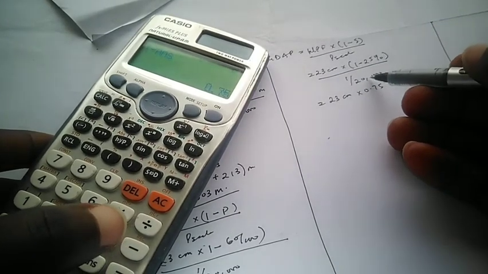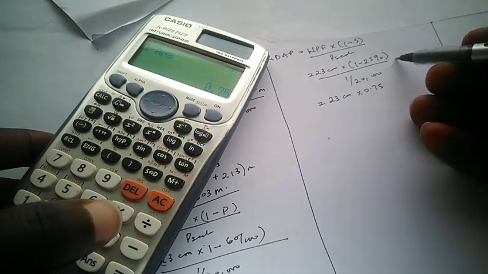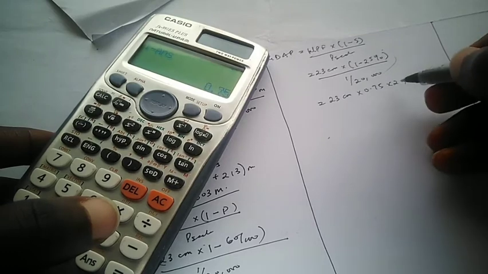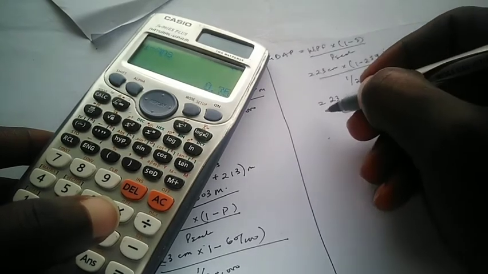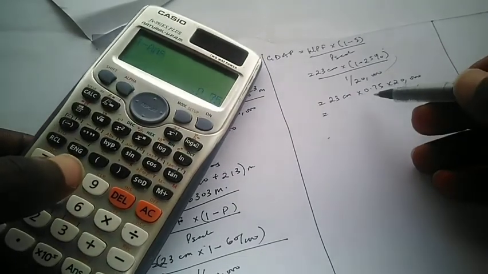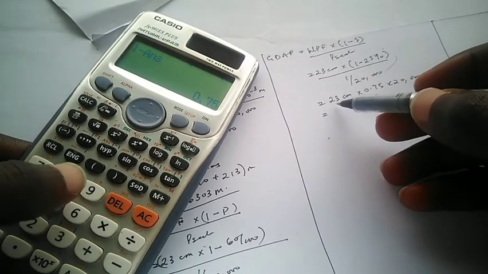So the next thing we are going to do is to multiply it by 20,000. So we now say multiplied by 20,000. Please, if you don't understand this step, it was explained in the first stage there. So the next thing now we are going to do is convert this to meter.